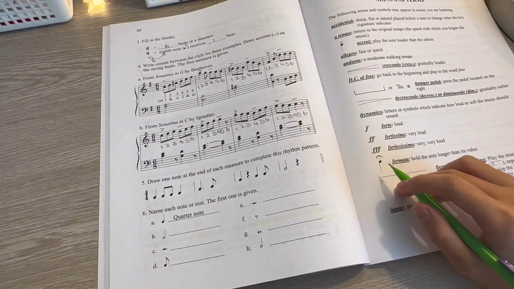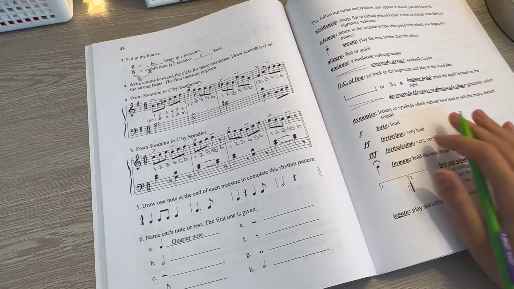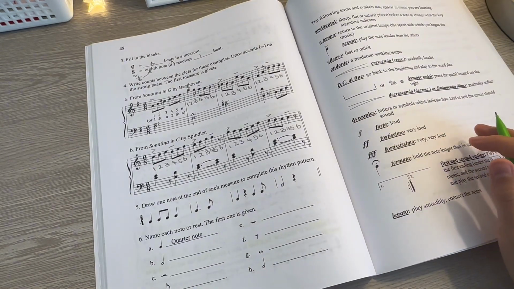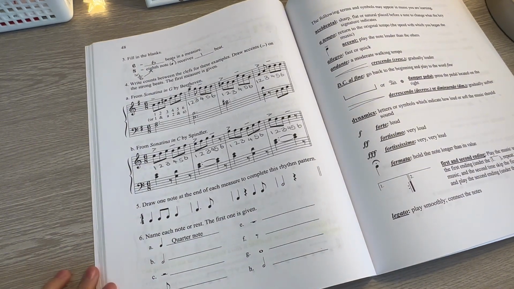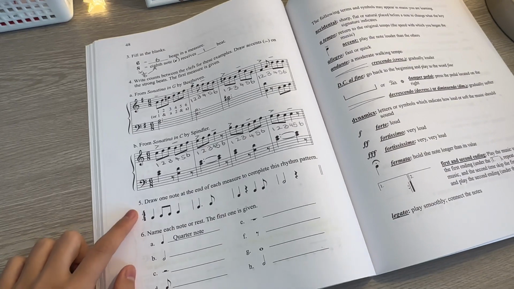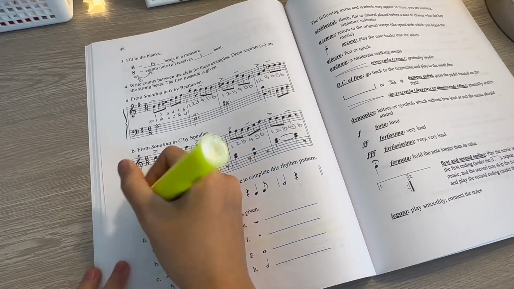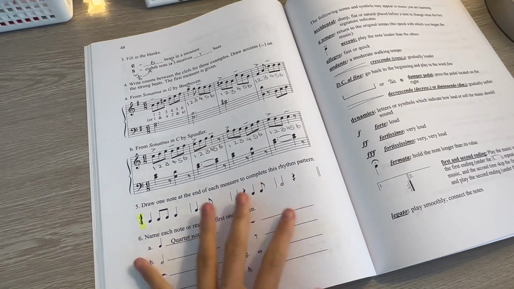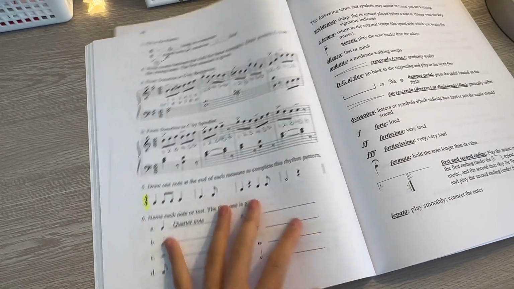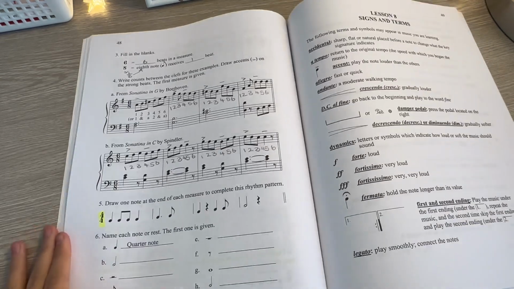Okay, now let's do number 5. Draw 1 note at the end of each measure to complete this rhythm pattern. This is really fun. I like doing this one. So basically it gives us a 4/4 time, but then we can see that these measures don't have 4 beats.